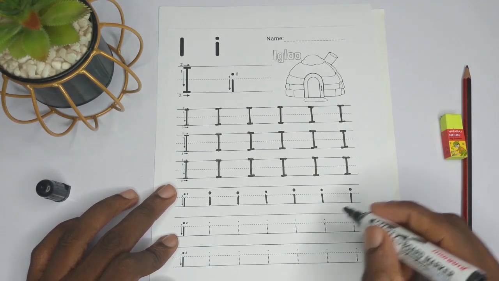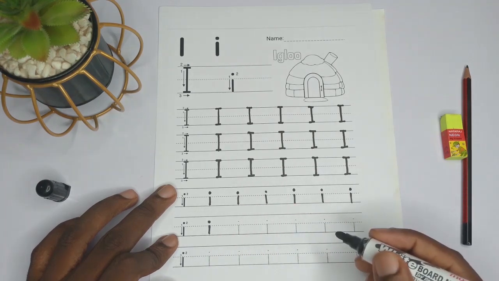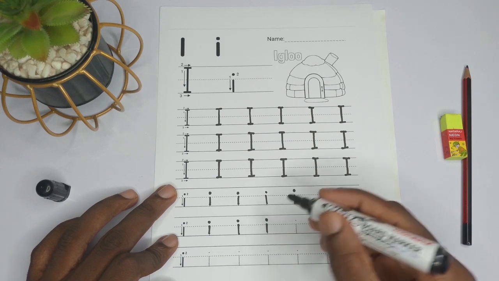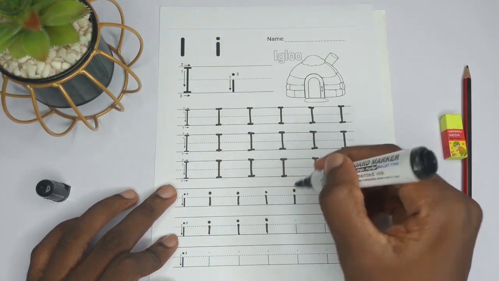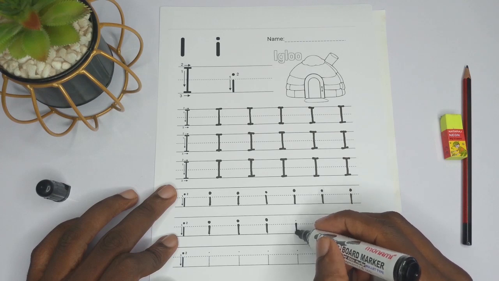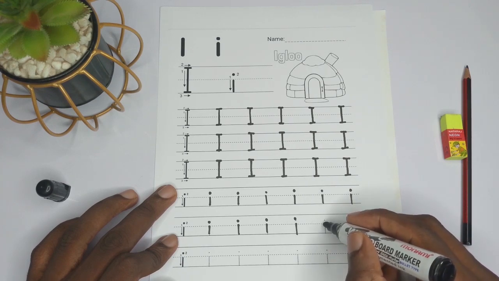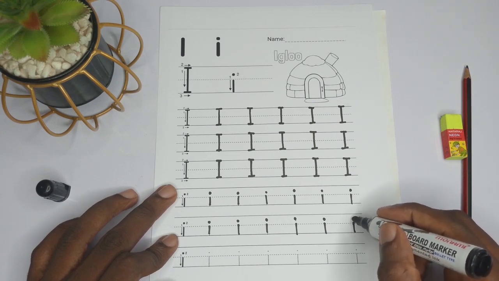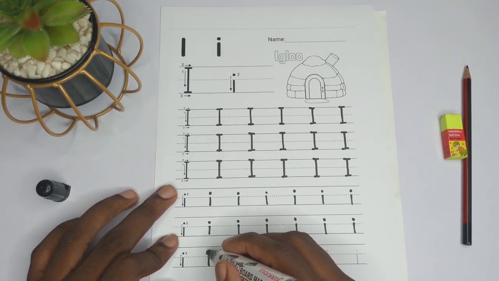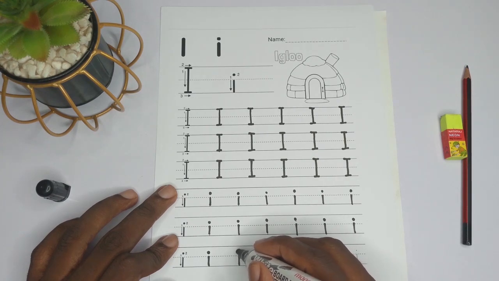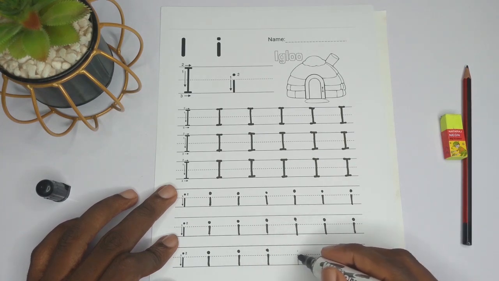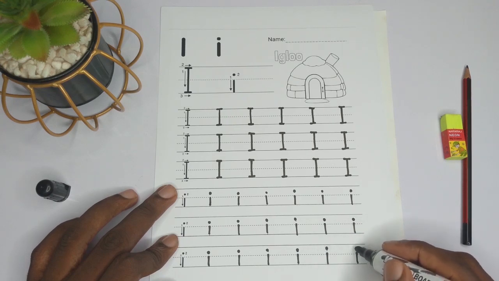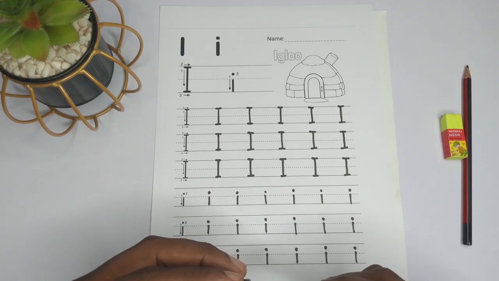Small i for us. Very easy. Very simple to do. Small line, small dot. Okay, so the more you write this alphabet, the better your handwriting becomes. Make sure you follow the dotted lines that are given to you as a guide. Okay, all right, very good. All right, we are almost there. Okay, one last one, and very good and very wonderful.